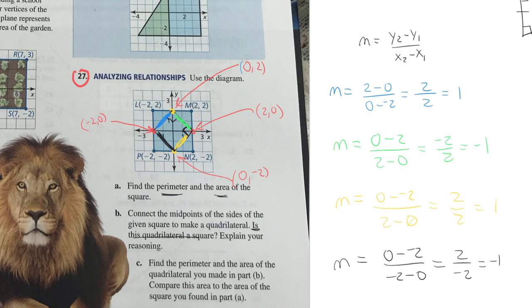Another pair of adjacent sides are the yellow and black sides. So the question is, is there 90 degrees there? Well, I don't know. Let's take a look at the slopes of the yellow and black side. The slope of the yellow side is 1. The slope of the black side is negative 1. Are they opposite reciprocals? Yes, they are. So therefore, that's a 90 degree angle right there. These are perpendicular. And finally, the black side and the blue side are also adjacent. So that's these two right here. Do they have opposite reciprocal slopes? Well, yes, there's a positive 1 and a negative 1.